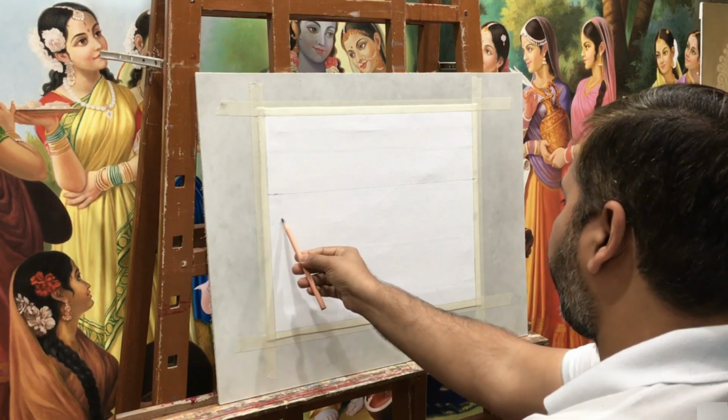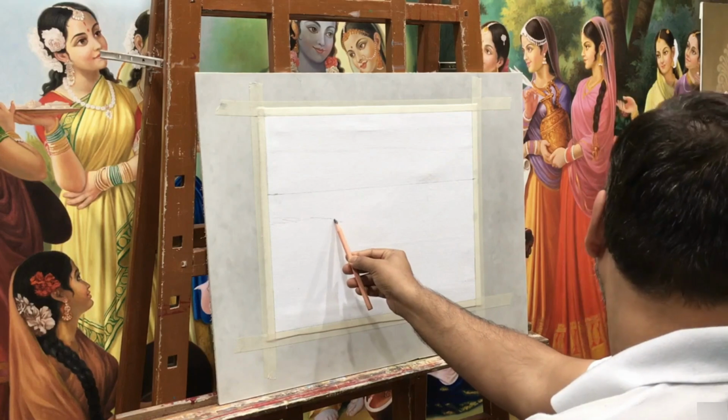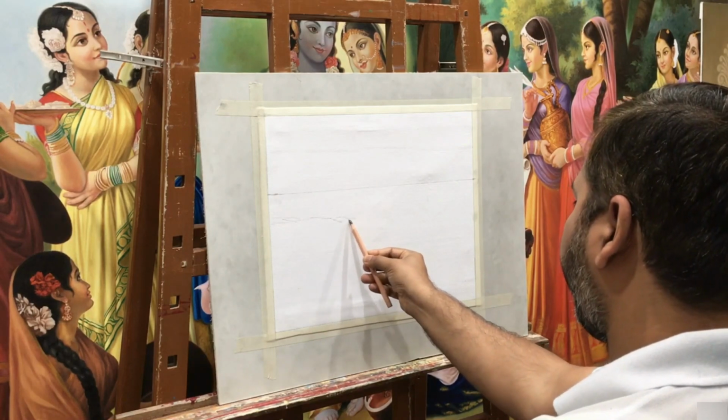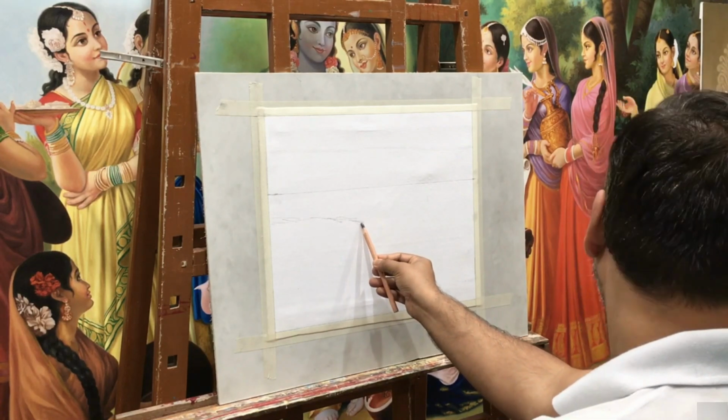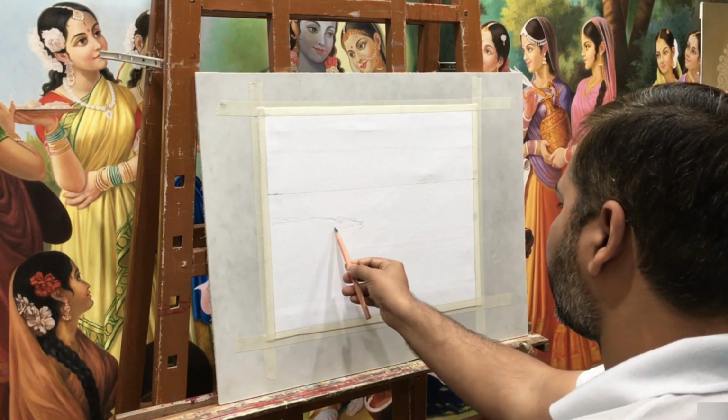Seascape is one of my favorite subjects for painting. In this painting tutorial, I will be painting a seascape of a Chorwad sea coast, which is situated in the state of Gujarat, India.